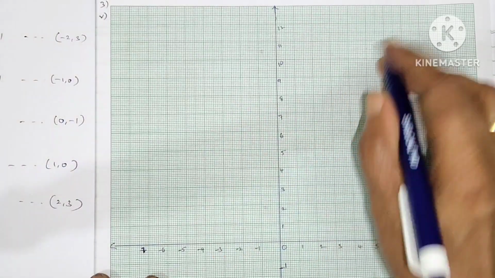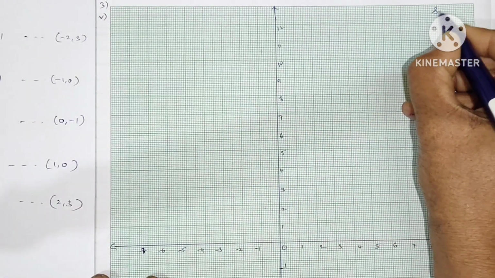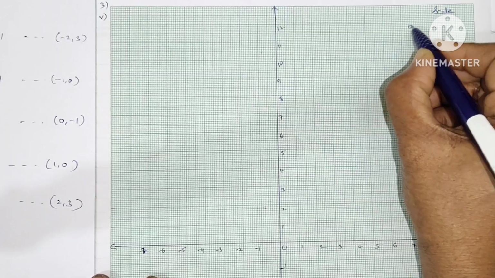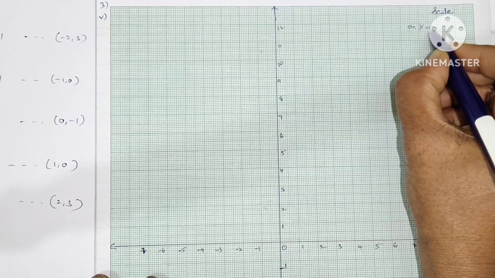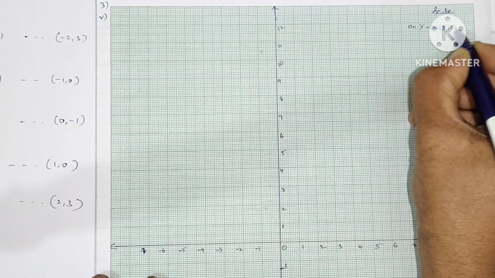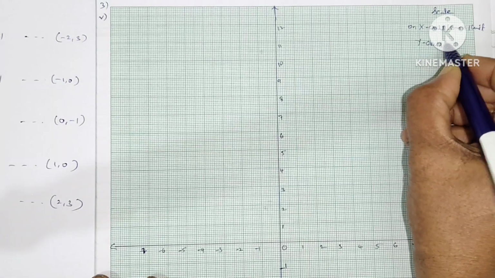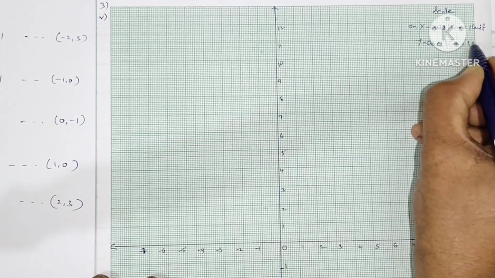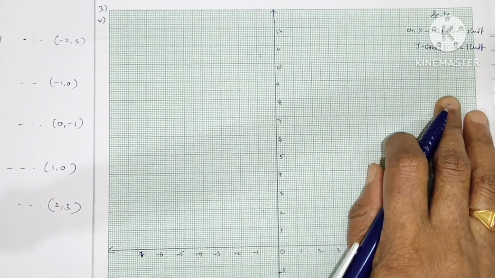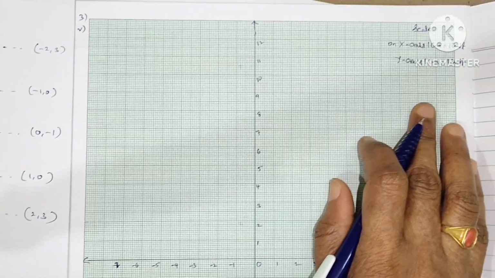So first, we write the scale. On the x axis, 1 centimeter equals 1 unit. Next, on the y axis, 1 centimeter equals 1 unit. So this is the scale. Next, we use the points and draw the diagram.